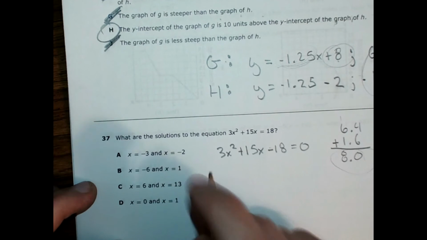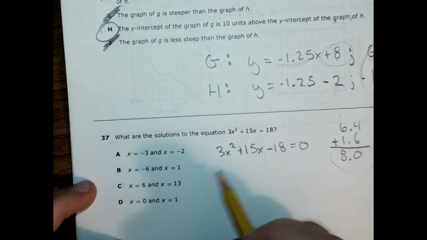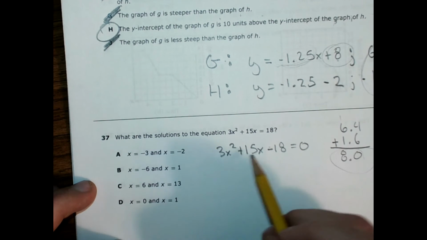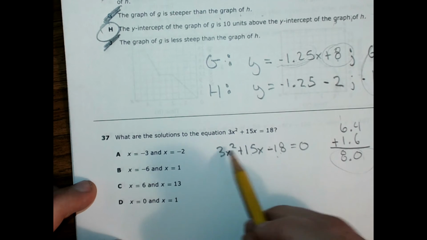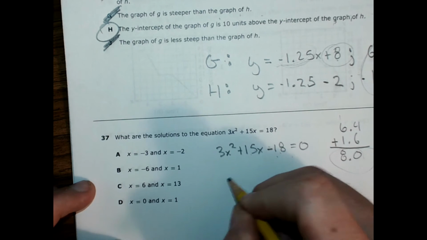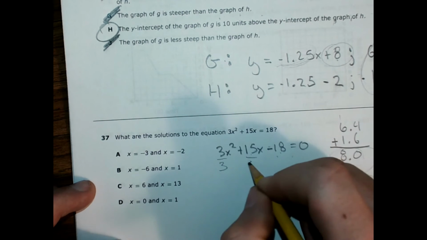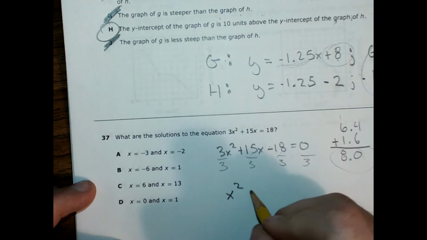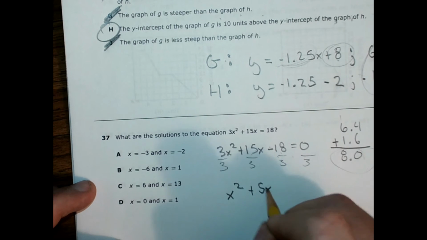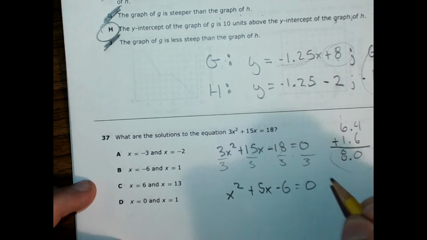In fact, you know what? We could use a quadratic formula straight away. But look at the coefficients. 3, 15, and 18. The values of a, b, and c are all multiples of 3. So you can divide away the 3 at the very beginning and not have to use bottoms up. X squared plus 5x minus 6 equals 0.